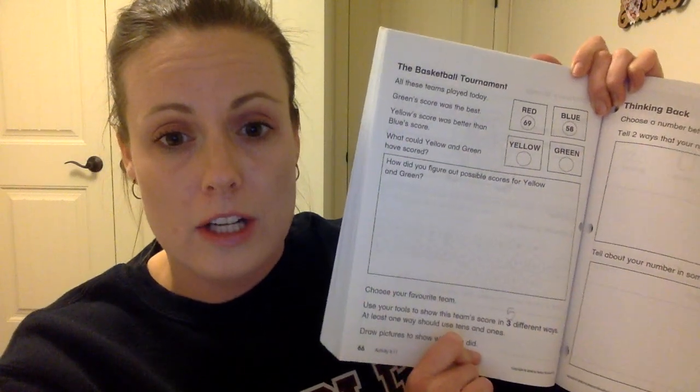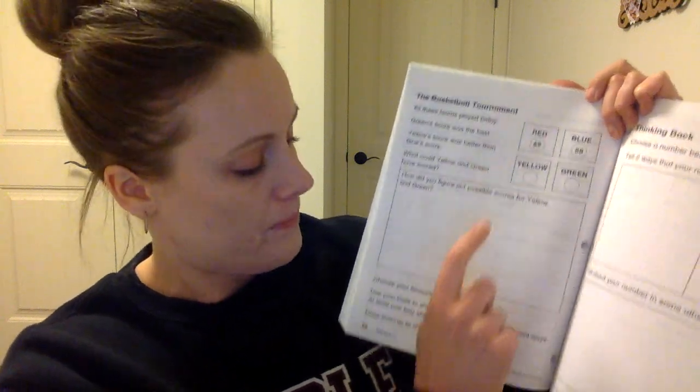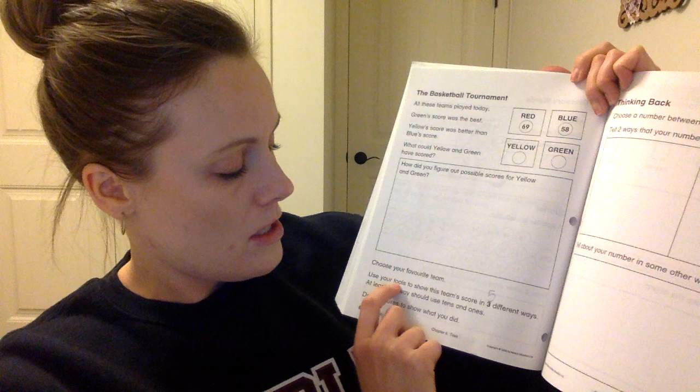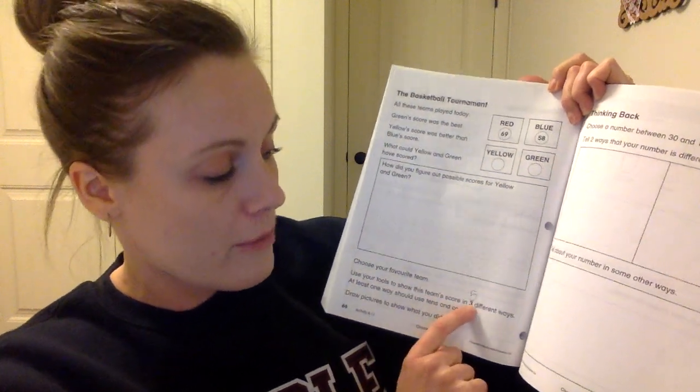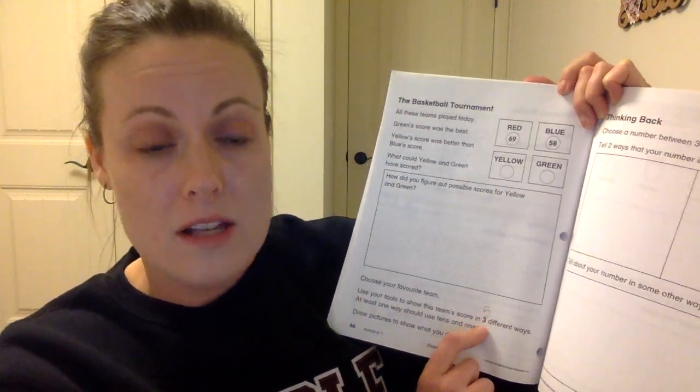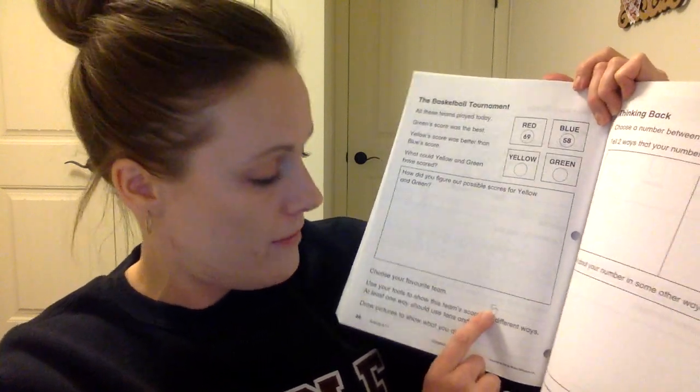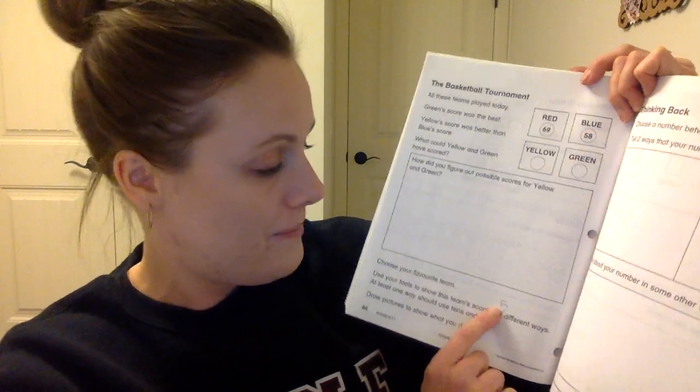Your next little challenge here is that you are going to choose your favorite team. So it can be any one of those ones, okay? So if you choose this one, you're going to need to do the scores first, okay? Now, in your visual journal is where you're going to be actually doing this because there's no space in this book to do it. It says, use your tools to show this team's score in 3 different ways. I would like you to cross off that 3, and I would like you to turn it into a 5. Because we know a lot of different ways that we can represent numbers, and we know more than 3. So I would like everyone to do at least 5. If you want to do more, absolutely fine.